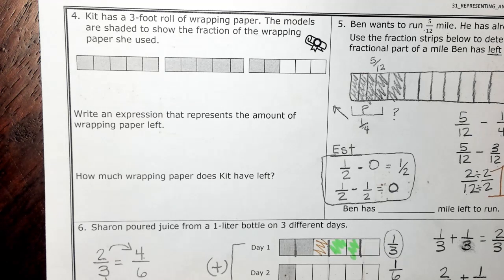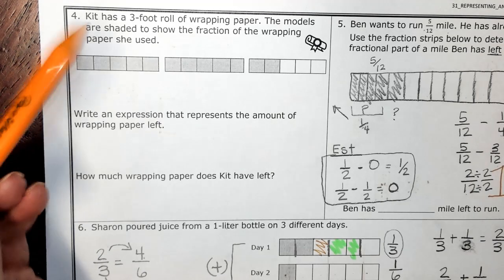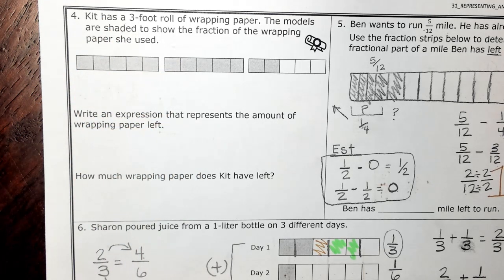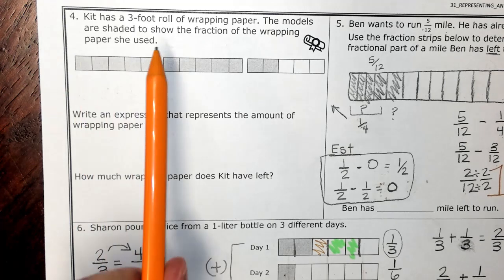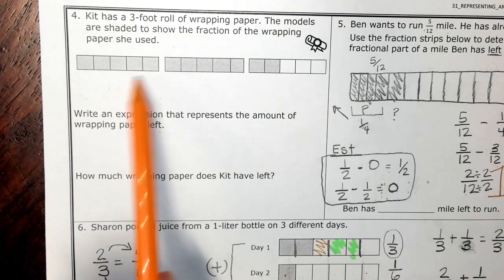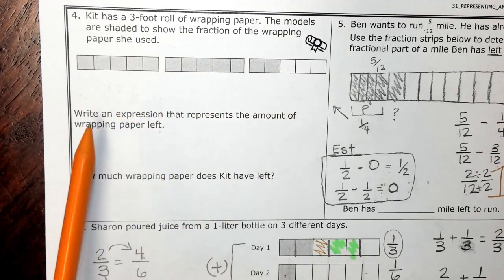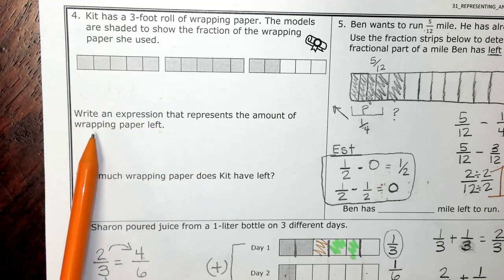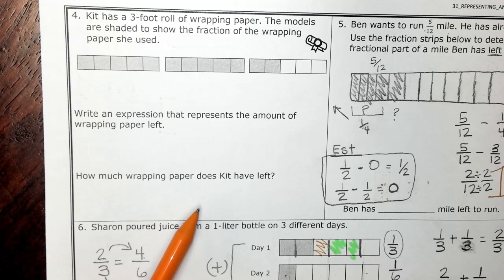Alright, boys and girls, so we're here on our final problem and we're moving back to number 4. We're moving back to number 4 because number 4 is just a little bit different than some of the other questions that we've done. So before I even start, I see that we have a picture and it says write an expression that represents the amount of wrapping paper that's left, and then we have a question.